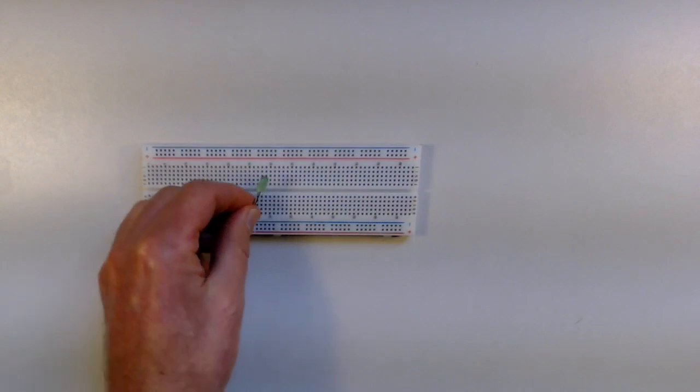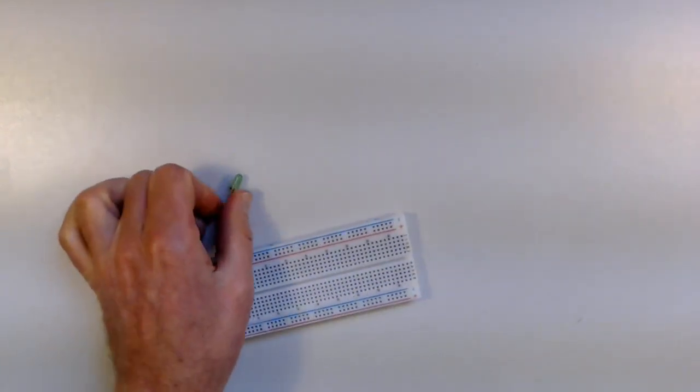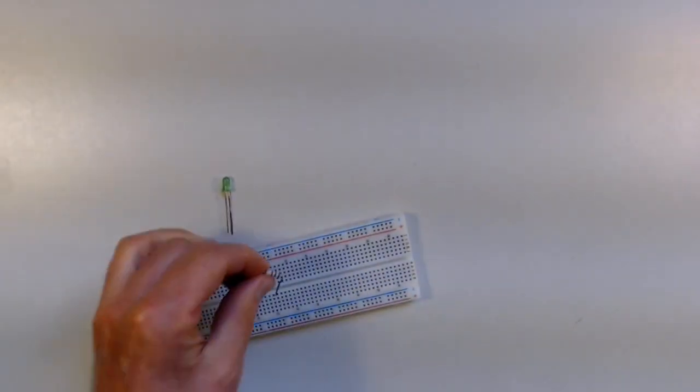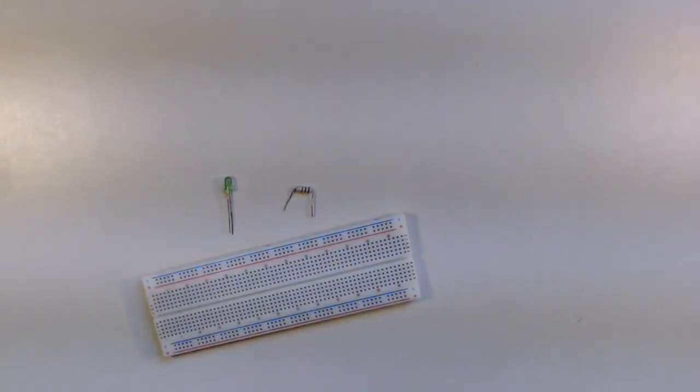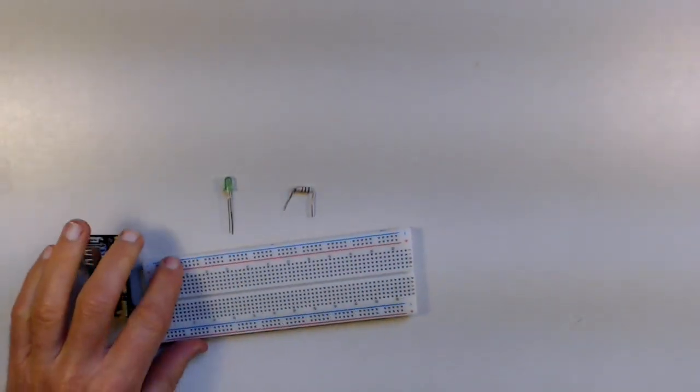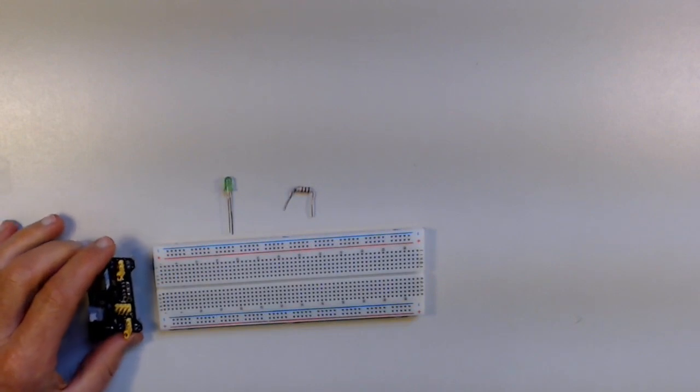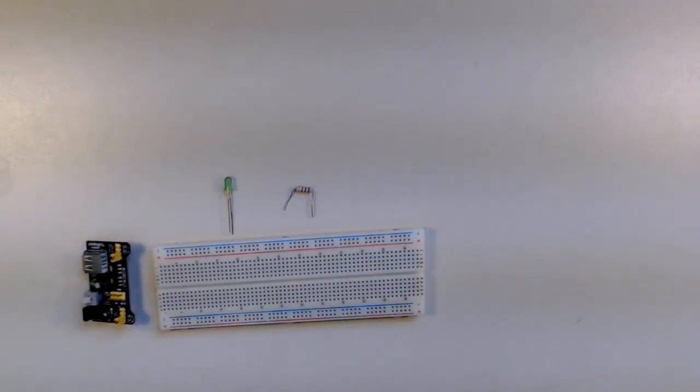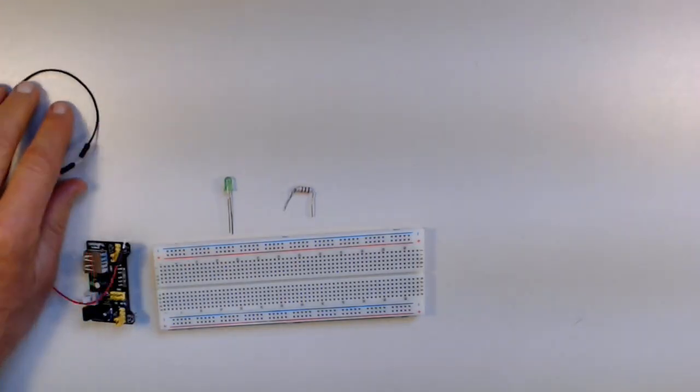We're also going to need our LED, our light emitting diode. We need our resistor. We have a 1000 ohm resistor, and we need our power supply to provide electricity to the circuit. And we will need some wires. So we've got a couple wires.